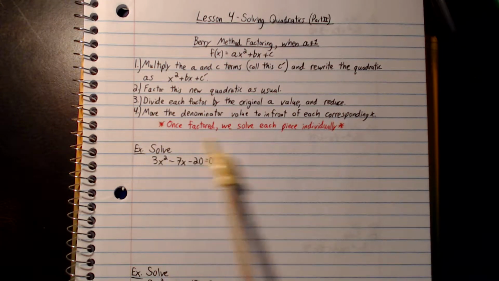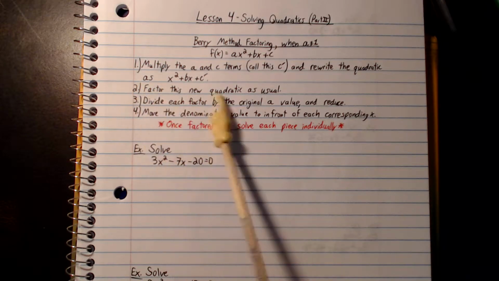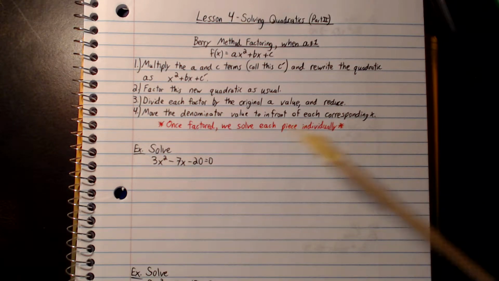So you might want to write these down right now. If you want to pause the video and write them before I go over them. If you memorize these as best as you can, or keep them nearby while you're doing your problems, these are actually some pretty straightforward directions, very easy to do, and it's going to make factoring a lot easier than the old-fashioned guess and check method that I'm not even going to bother showing you.